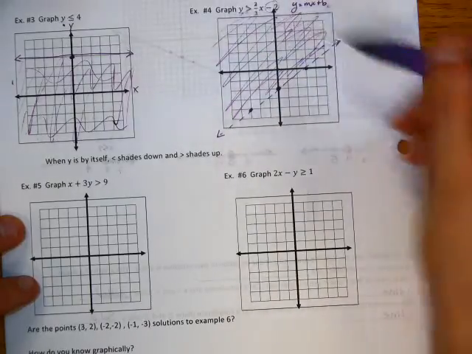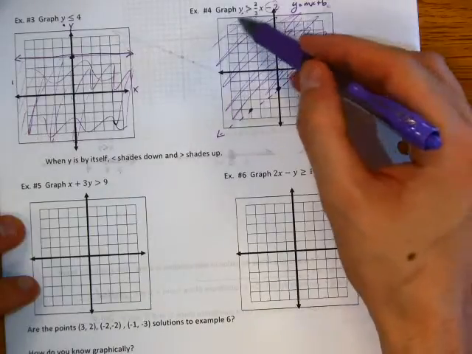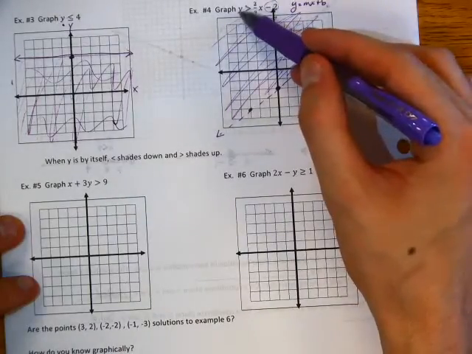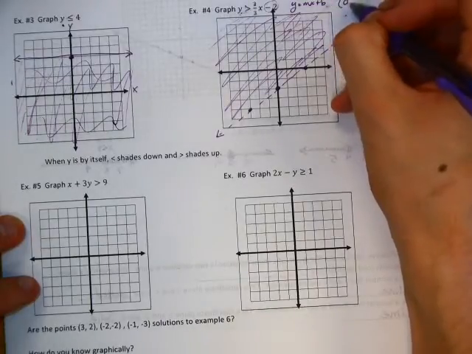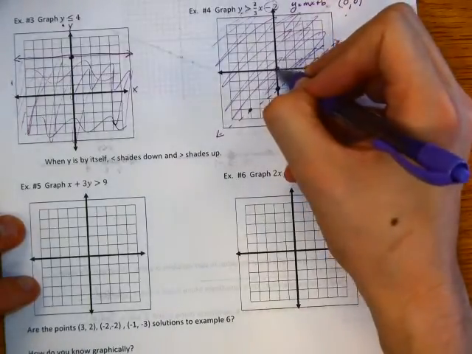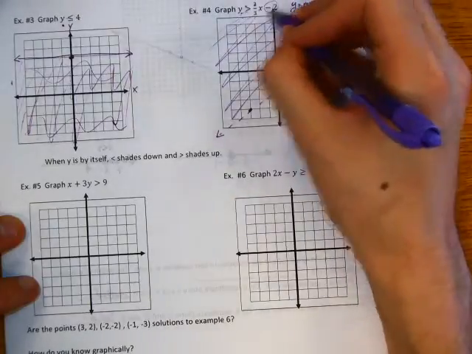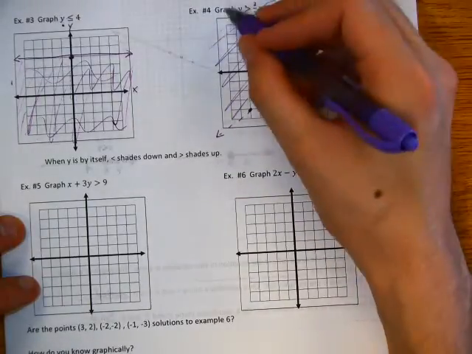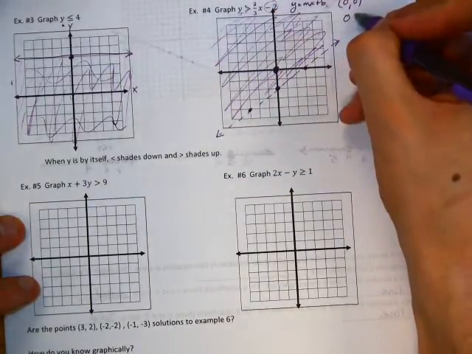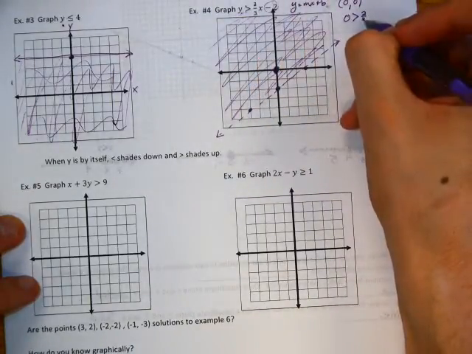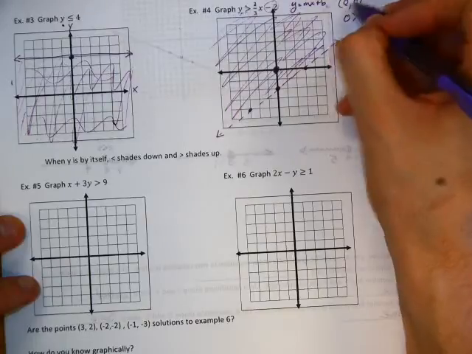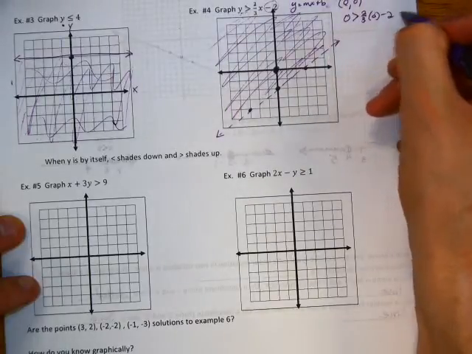So for instance, if I put 0, 0 into this equation, it would look like this. Instead of y, my point I'm going to choose is 0, 0. That's the origin. It's this point right here. If I plug that into this equation, instead of y, I would have 0 is greater than, and instead of 2/3 x, I would have 2/3 times 0, because that's also my x value, minus 2.